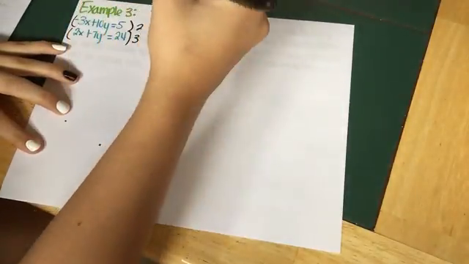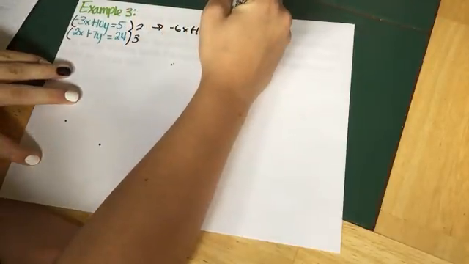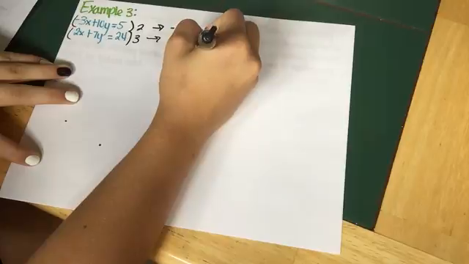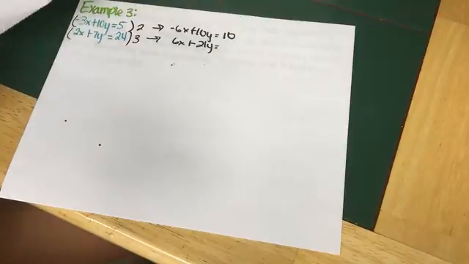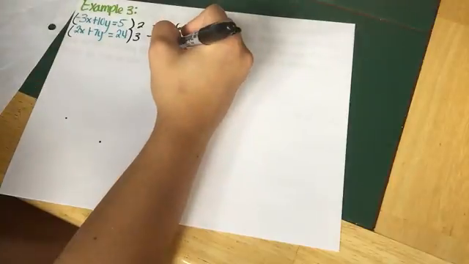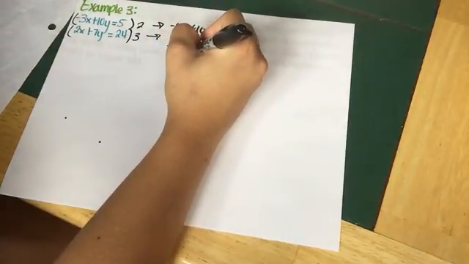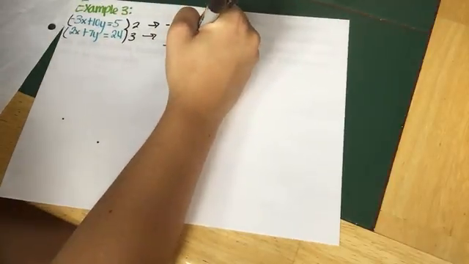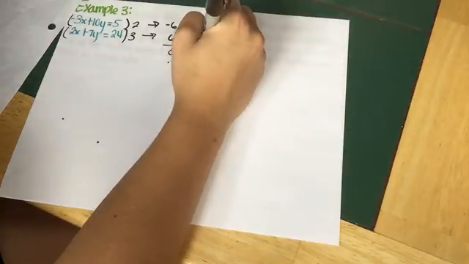Okay, for this one we're going to take the x's out and we multiply the first equation by 2 and the second equation by 3. First equation would be negative 6x plus 10y is equal to 10. The second equation would be 6x plus 21y is equal to 72. Okay, so this would make it 0. 0 plus 41y, that should be 20, is equal to 82.